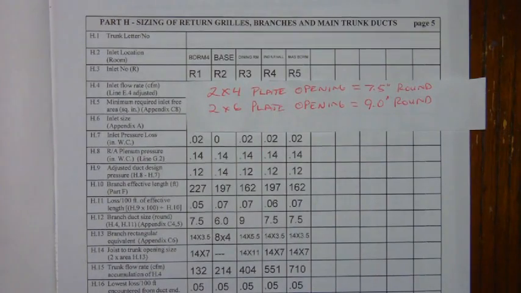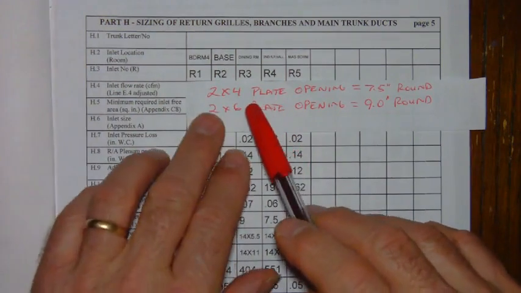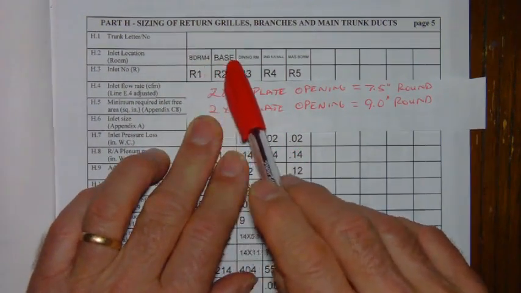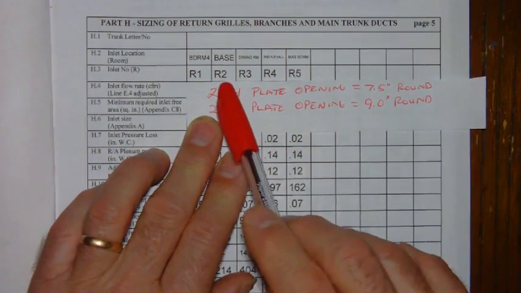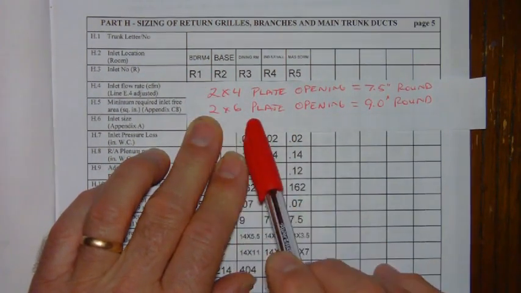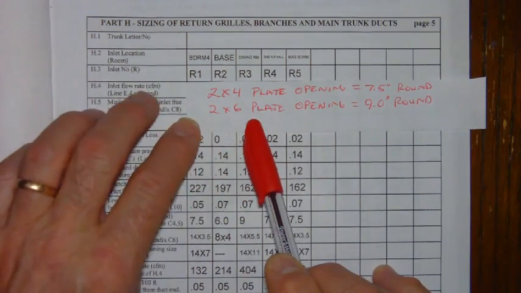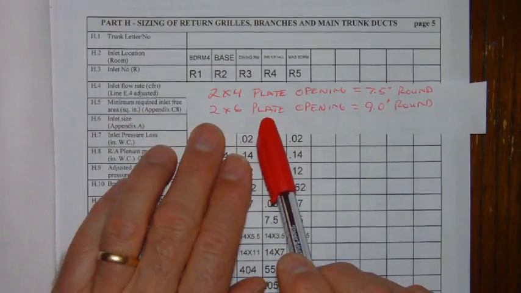This is part 8 of residential air system design. In this video we're going to look at part H on the worksheet, which is sizing of return grills, branches, and main trunk ducts. Start by placing all of your individual rooms where the return airs are located, and then indicate the return letter for that room.